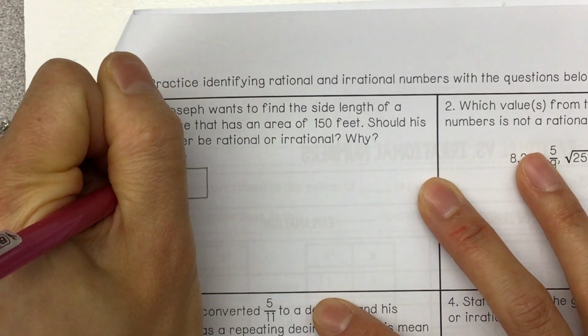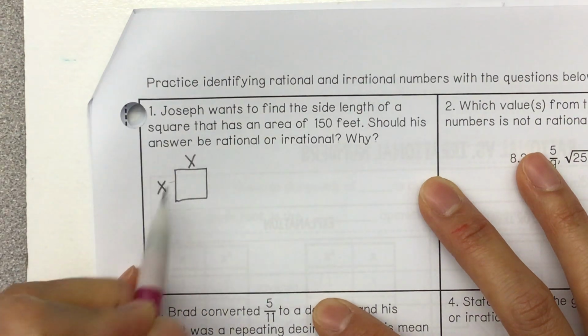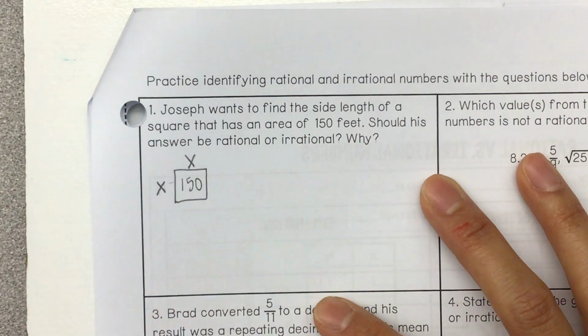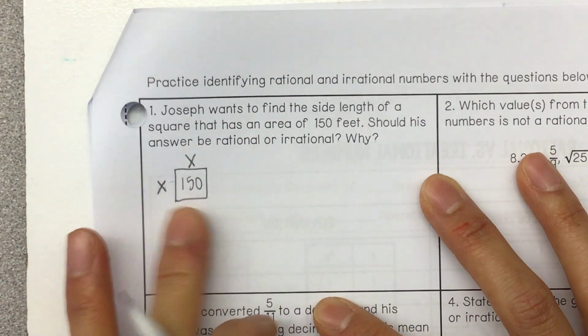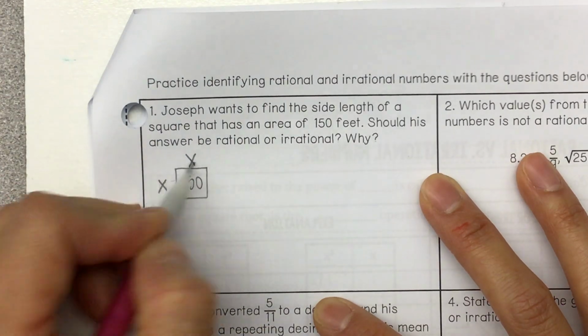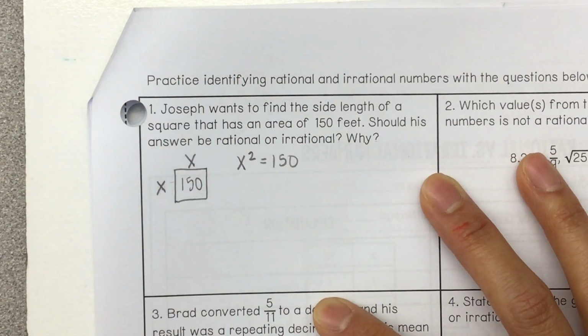Area is if you multiply the sides, so I'll call them x and x. Remember, a square has the same side, so I'm going to use the same variable, x and x. Area is the inside, 150. Remember we talked about you have to write an equation and draw a picture for these problems. So here's my picture. To find area, you do x times x, which is x squared, equals 150.